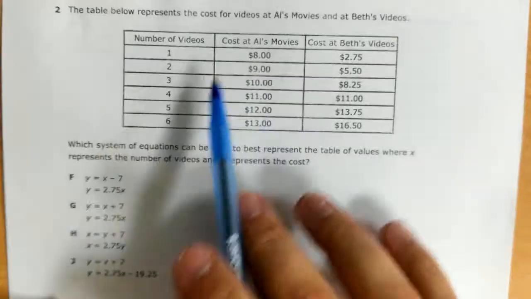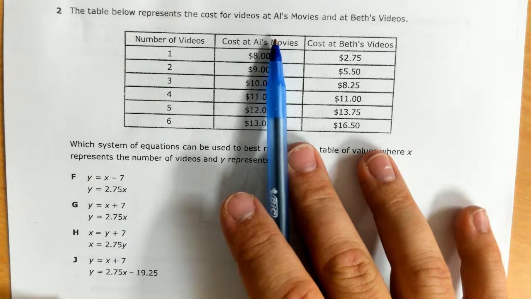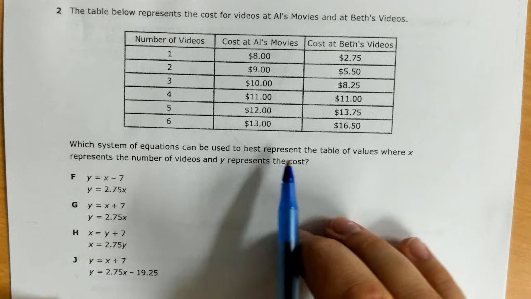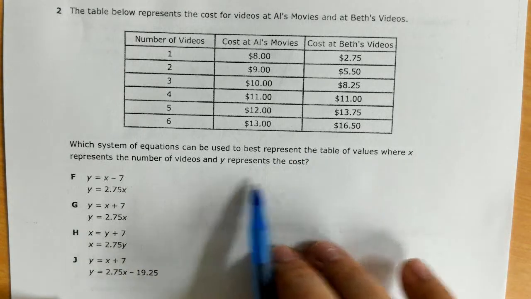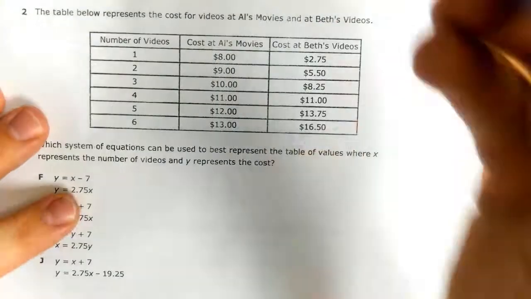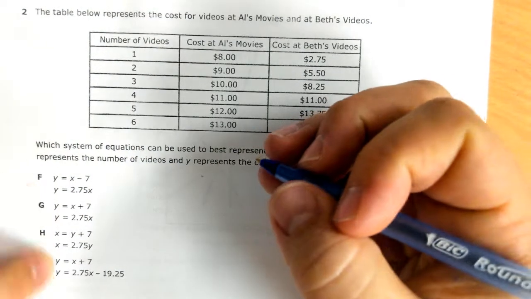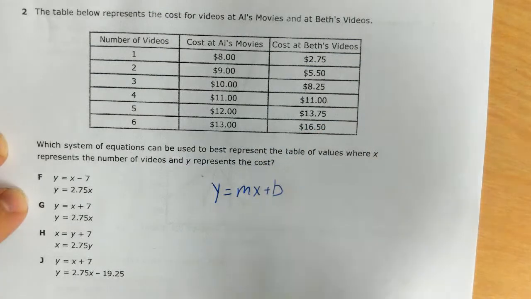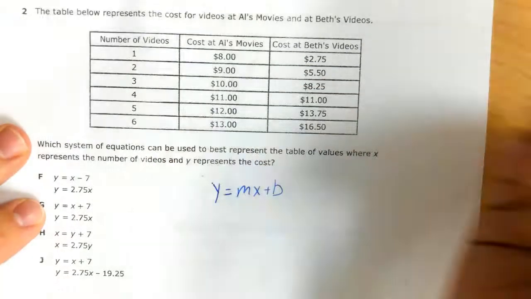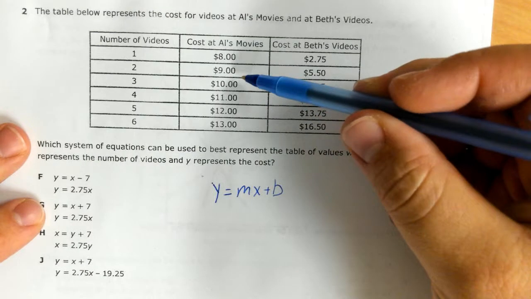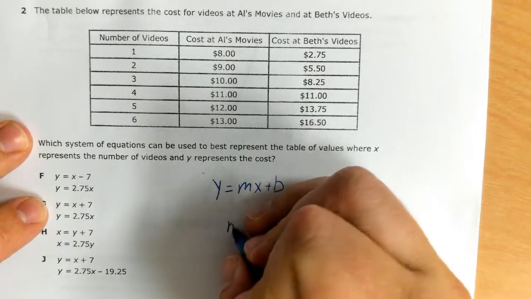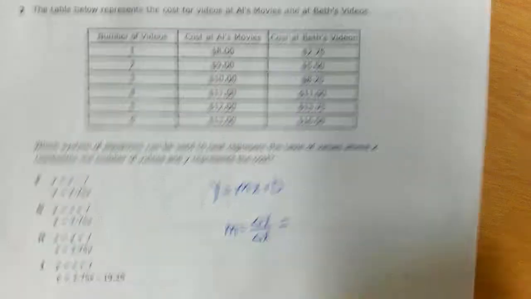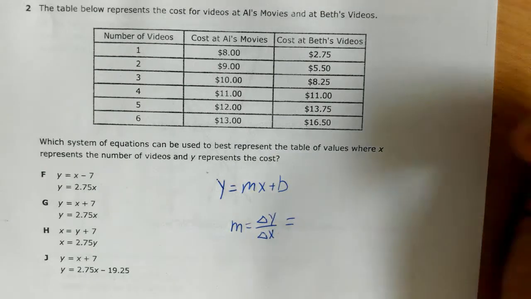Alright, so here we have a table for Al's movies and Beth's videos. Which system of equations can be used to represent the table where x is videos and y is cost? Looking at my answers, I can see I want this in y equals mx plus b form. In our journal we know that going from a table to an equation, m equals rise over run, or the change in y over the change in x.